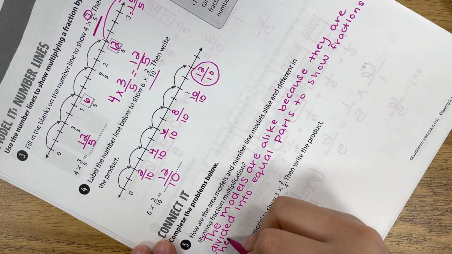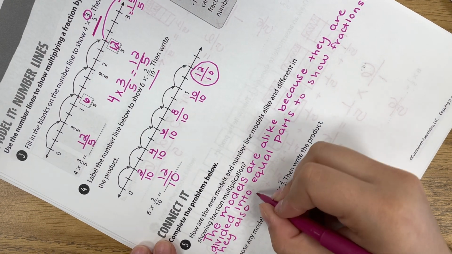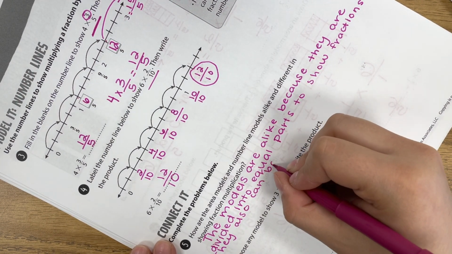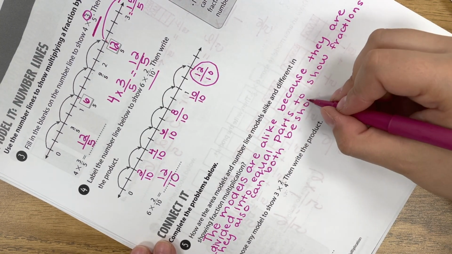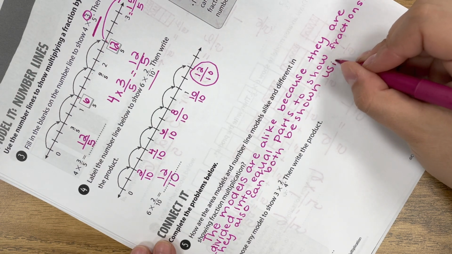They also can both be shown using repeated addition.